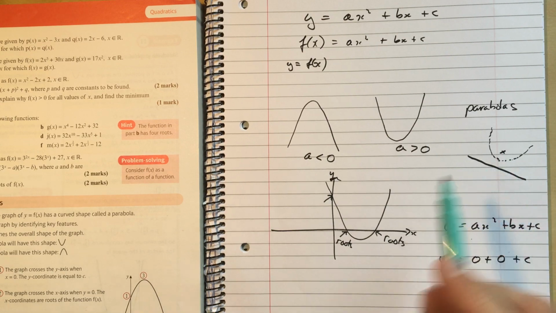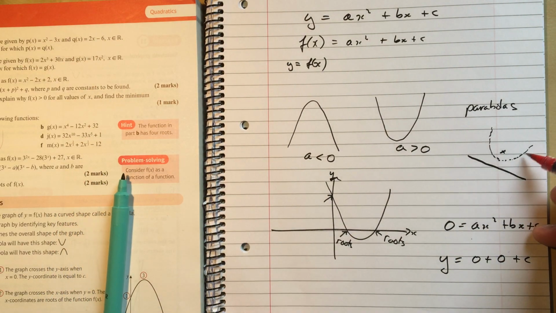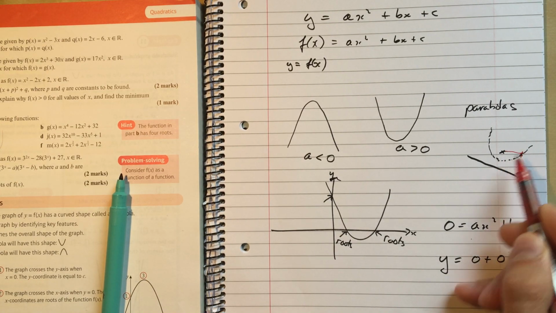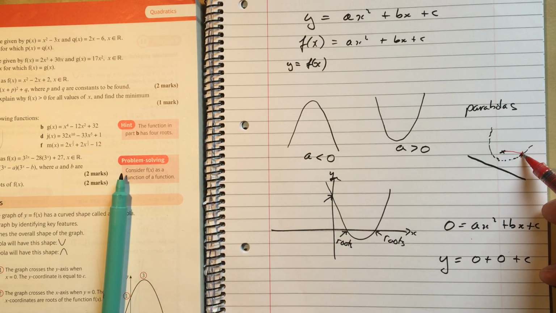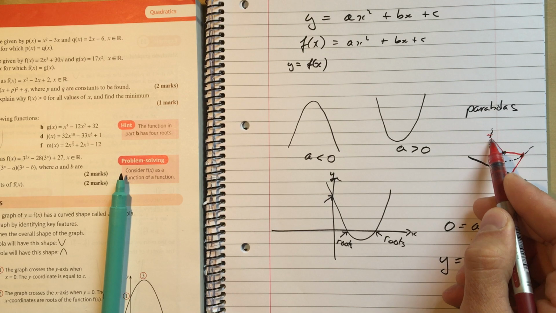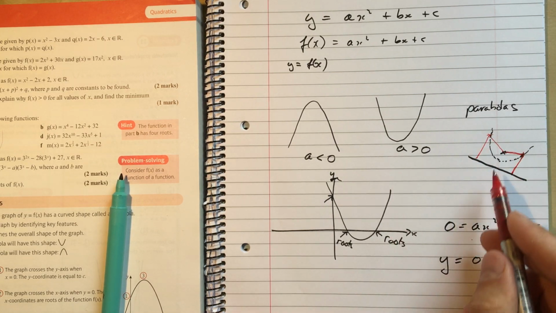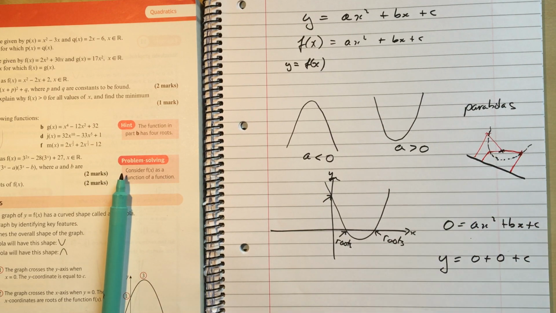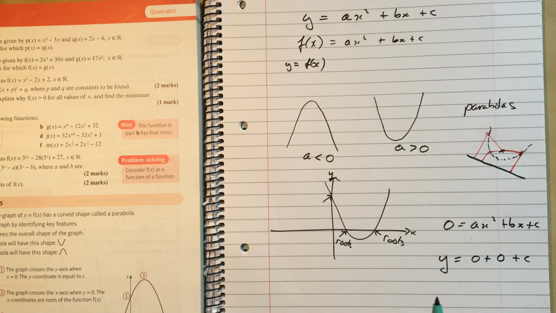So if I pick a point on the curve here, the distance to the point is that, the shortest distance to the straight line is that, and if those two distances are equal for every point on the curve, then what I get is a parabola. So it's not just anything that looks like a U, it has to follow this pattern. In terms of sketching it, that doesn't really matter. If you just draw a U-shape, that will be fine. But strictly speaking, that's what a parabola is.